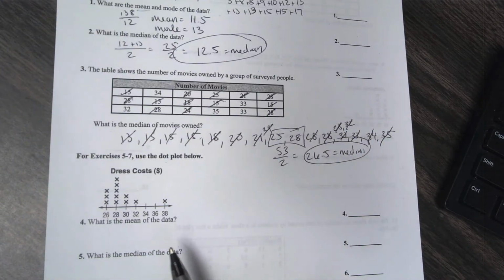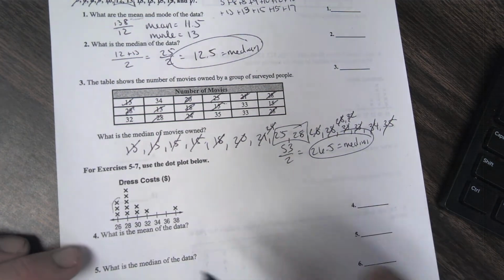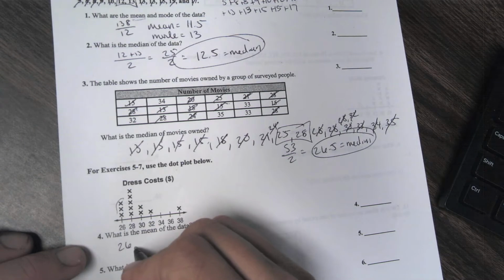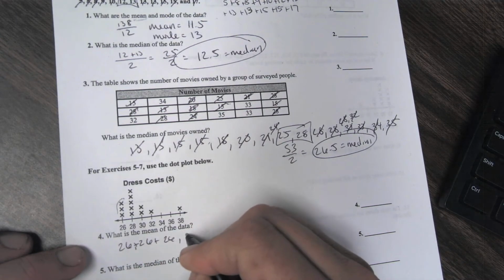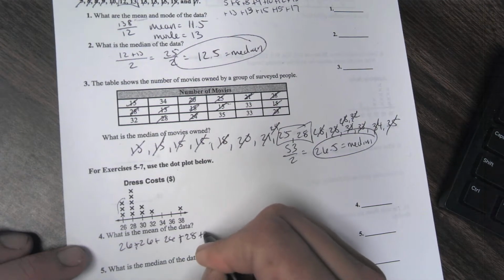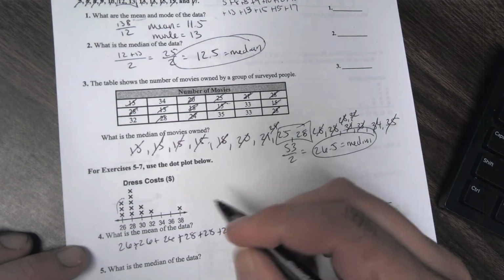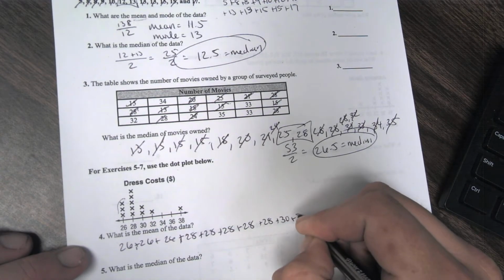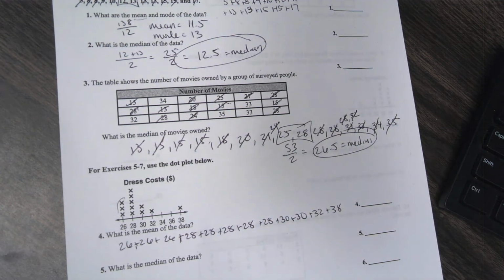Okay, now the line plot, we are going to find the mean, median, and mode for all this. So to find the mean, you are adding the ones up that have an x above them. So each x represents that number. So 26 plus 26 plus 28, plus 28, plus 28, plus 28, plus 28, plus 30, plus 30, plus 32, plus 38. So there's all the numbers you got to add up.